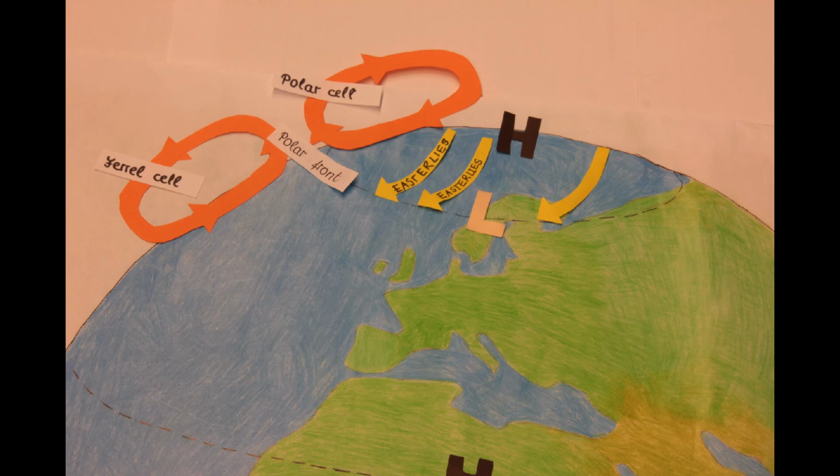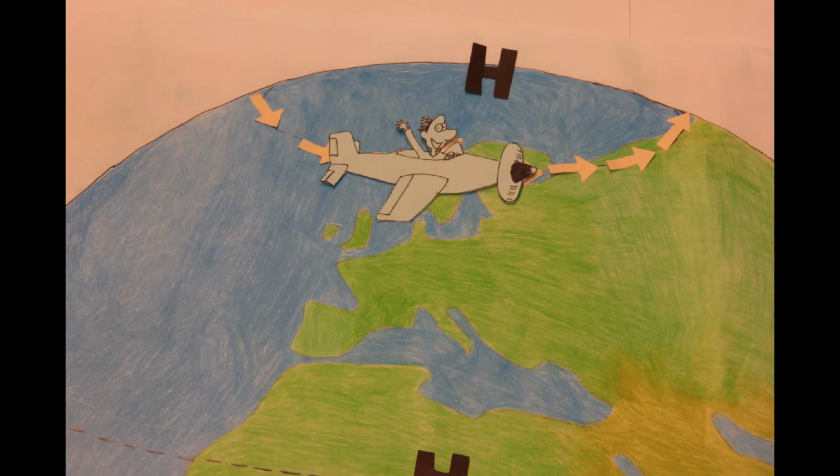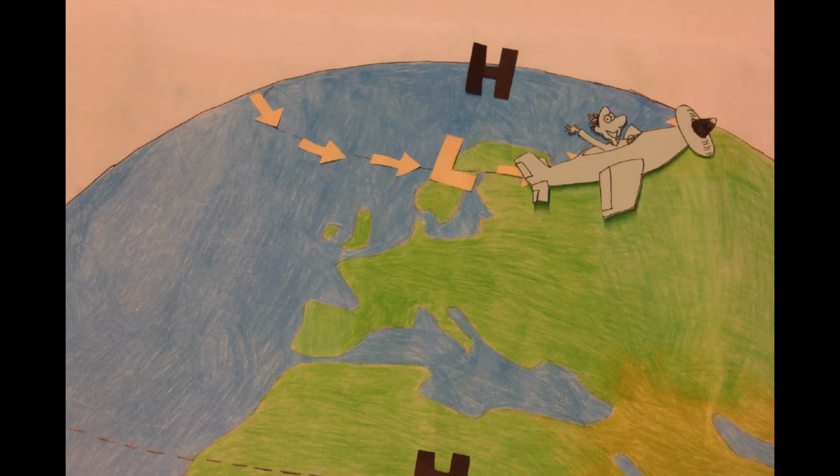Now we will tell you something about jet streams. There are two types of jet streams, the polar jet stream and the subtropical jet stream. They are in 10-kilometer altitude and airplanes use them to fly faster. The northern polar jet stream strongly influences the quickly changing weather conditions in North America and Europe. Because of the Coriolis force, they move westwards on the northern hemisphere.